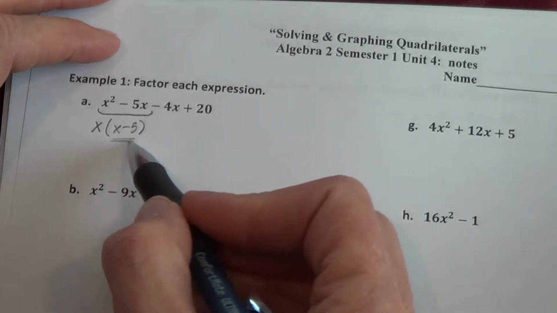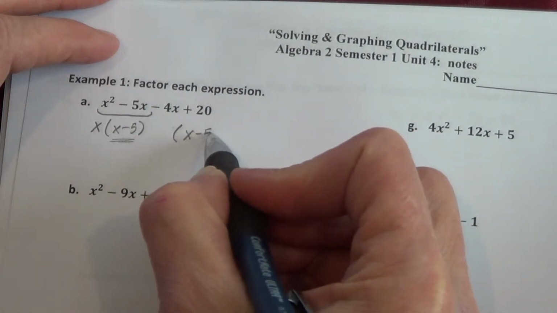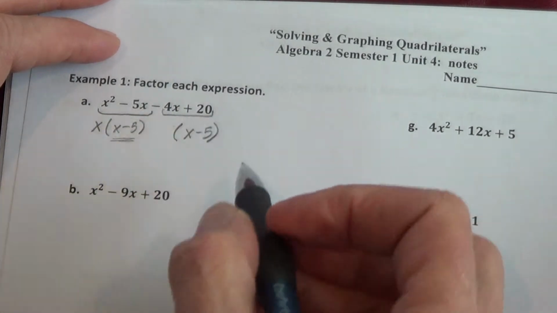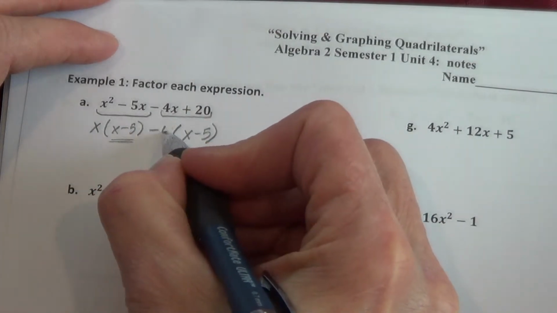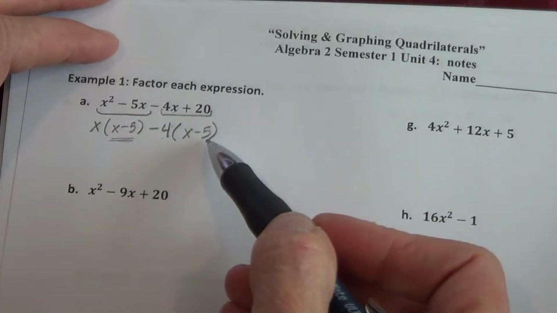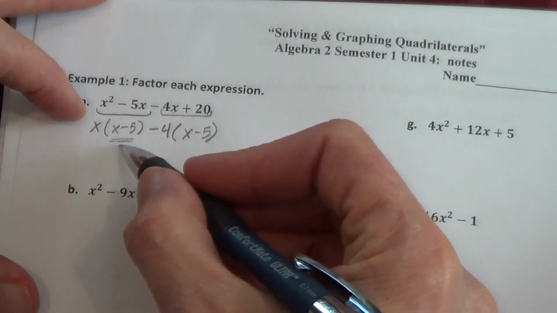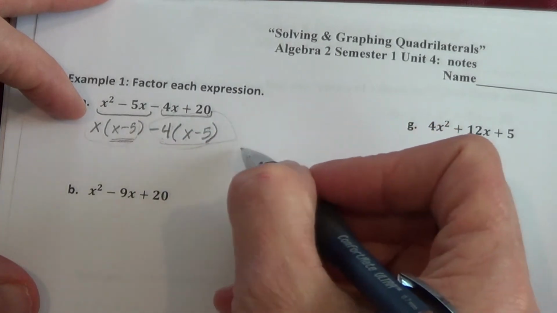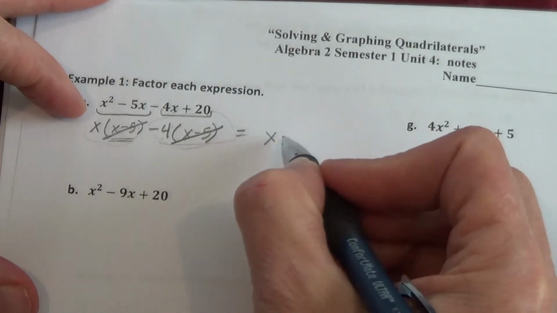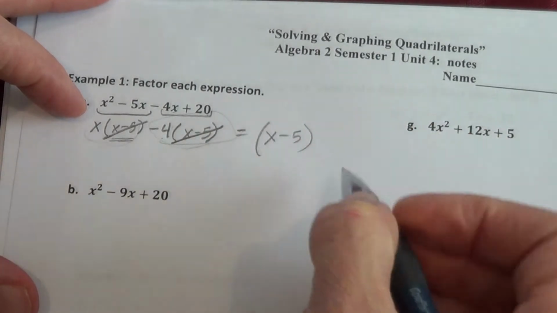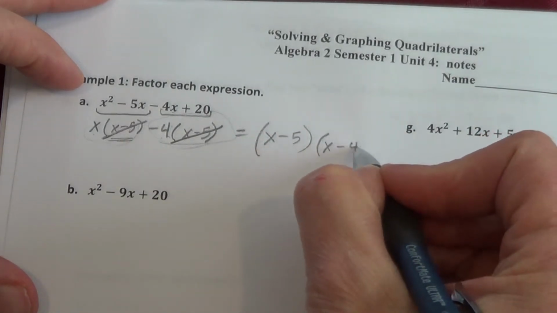Then take that binomial and write it right underneath the other 2. And ask yourself, what could I multiply by x to get negative 4x? Be a negative 4. Does negative 4 times the negative 5 equal 20? Yes. Now we're almost done. See how this front part has an x minus 5 and this part has an x minus 5? Factor those two out. We get x minus 5. And what we have left here is x minus 4.